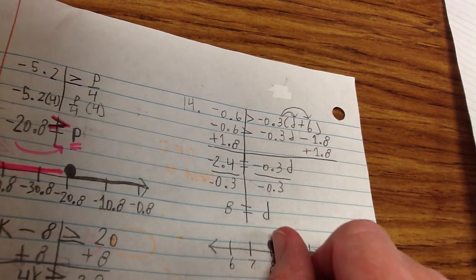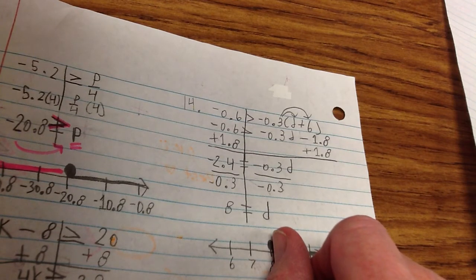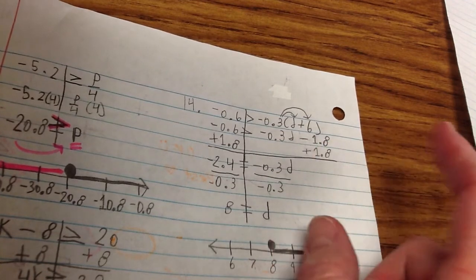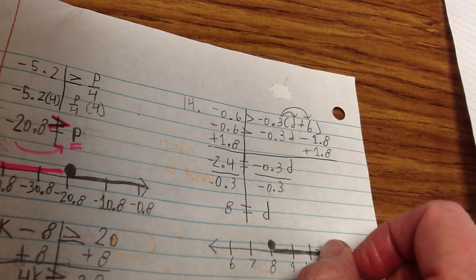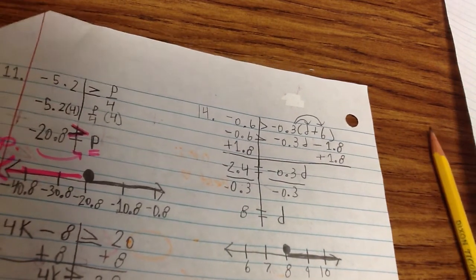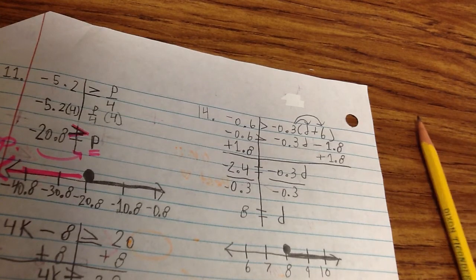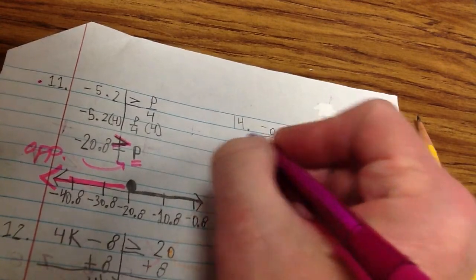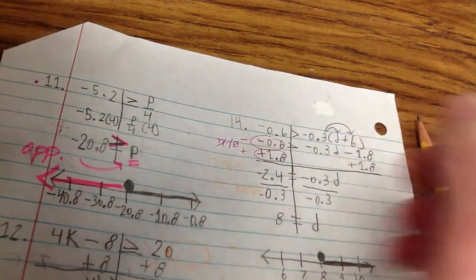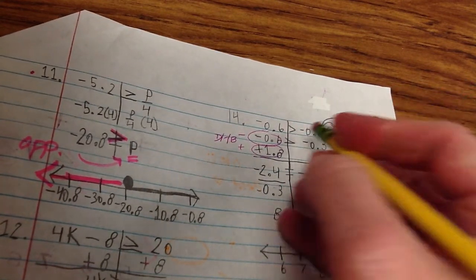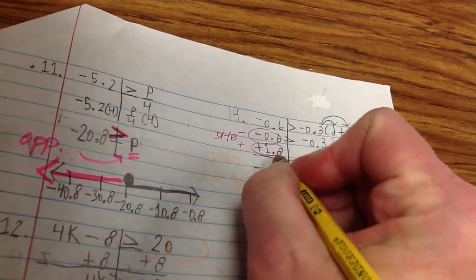So there's two things happening to the variable d. They're multiplying by negative 0.3 and they're subtracting 1.8. We always undo addition and subtraction first. So to get rid of that negative 1.8 or subtracting 1.8, we're going to do the inverse operation. We'll add 1.8 on both sides. Now, this looks like we need to double check our math. This is a negative term. This is a positive term. So this is going to be different signs, subtract, keep the sign of the bigger. So really, we're going to be thinking 1.8 minus 0.6. So this is going to be 1.2.